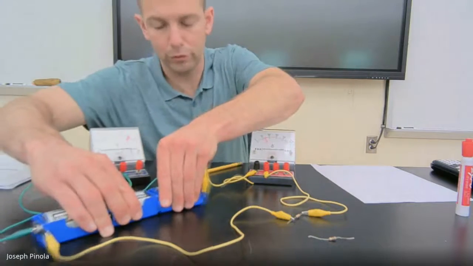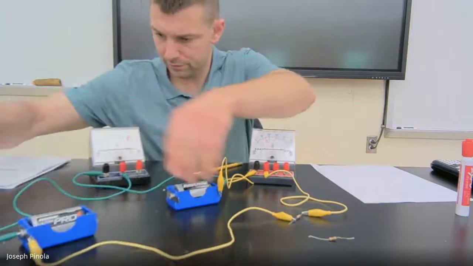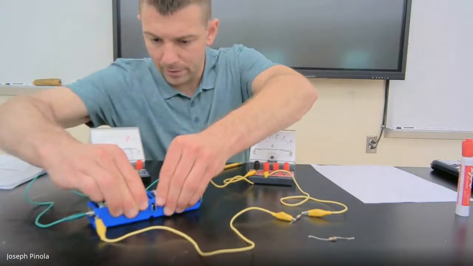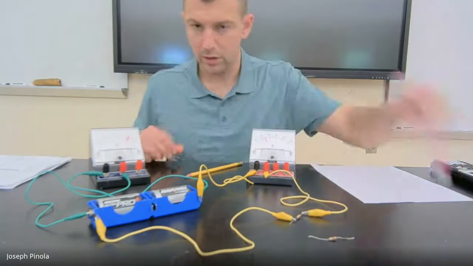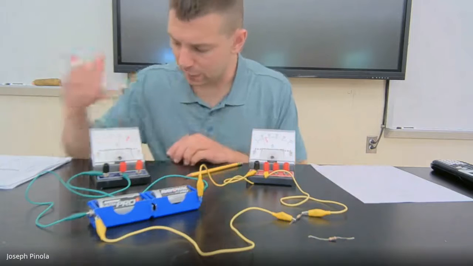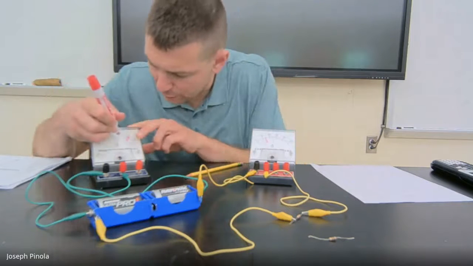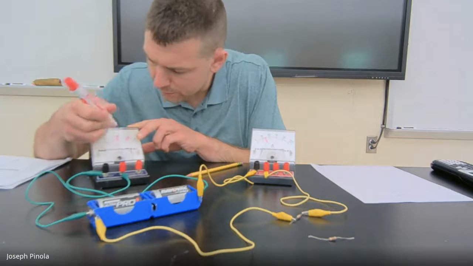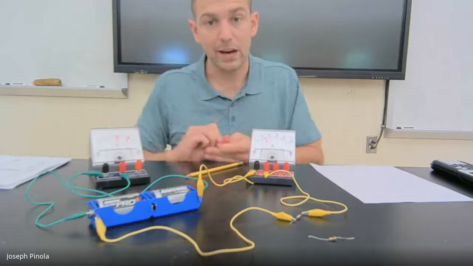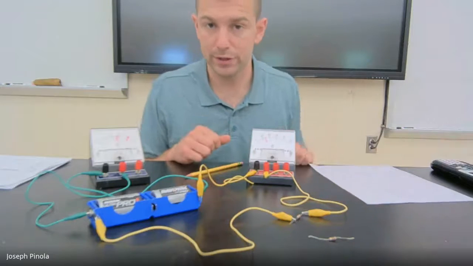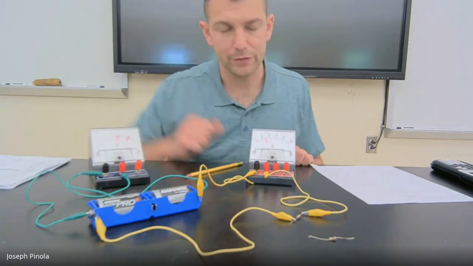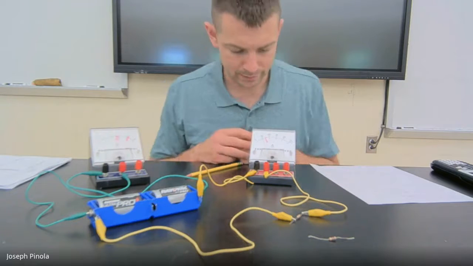Let me remove the middle battery and place it aside. You should notice that the needle for the voltage has now decreased. It's now only reading a voltage of 3 volts. That makes sense. We only have 2 batteries instead of 3.